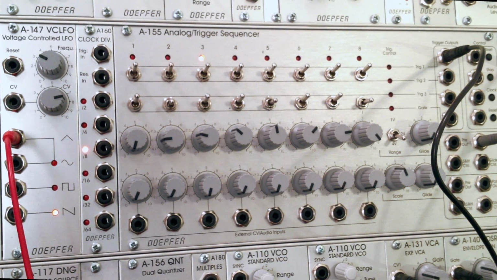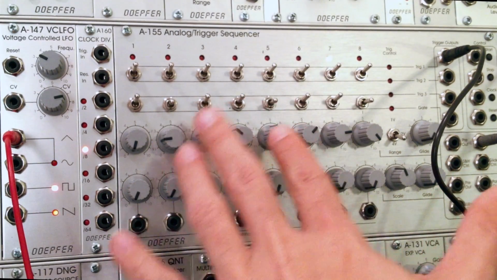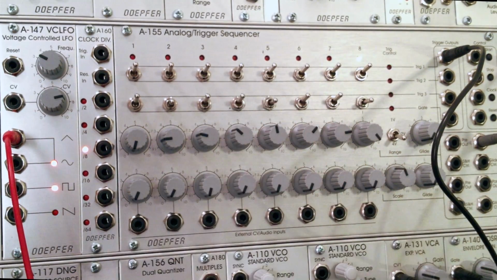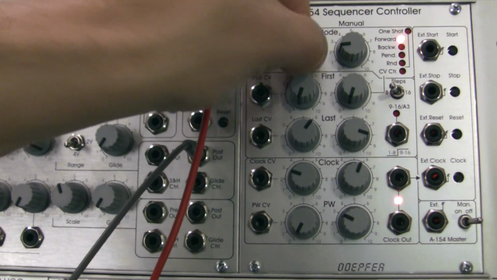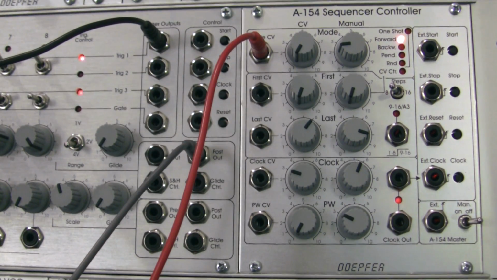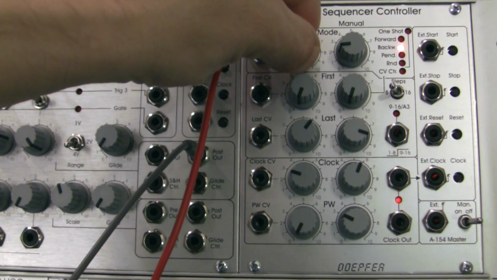So this just helps us vary the sequence that we're playing. If we look back to our A155, this helps us vary the sequence so that it's not so static. If at any time I want to switch back to my original sequence, I can just time it and wait until I hit forward and then bring my CV signal down over here on my A154. And then if I want to bring in the CV again, I can just bring it up.